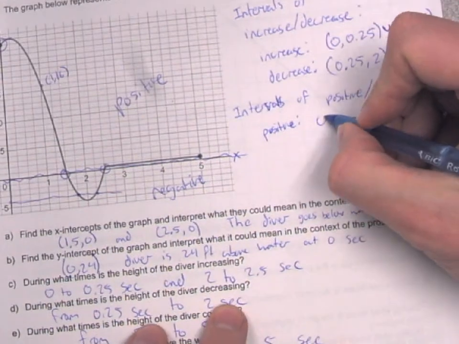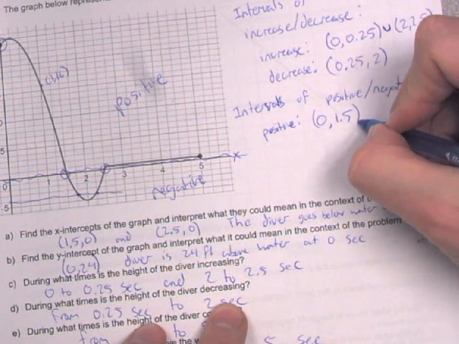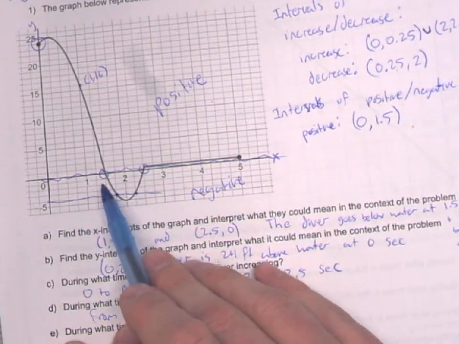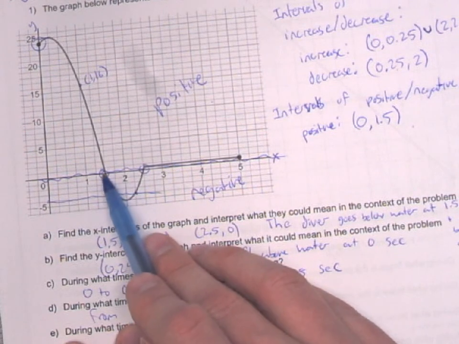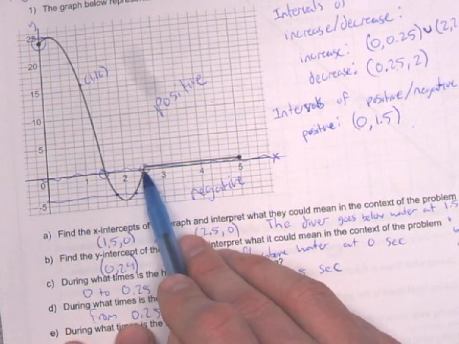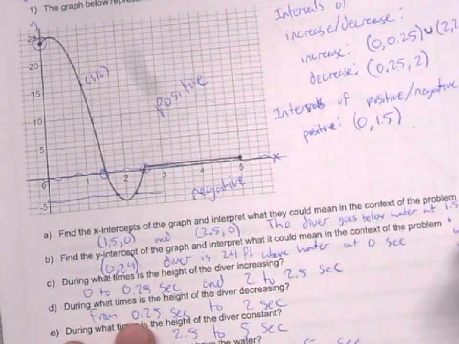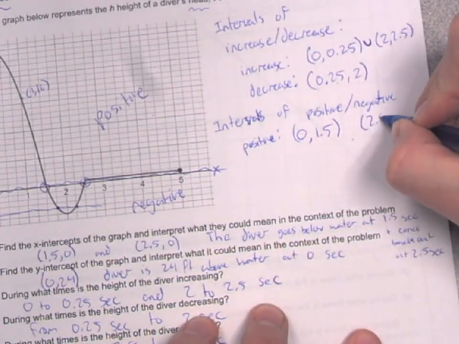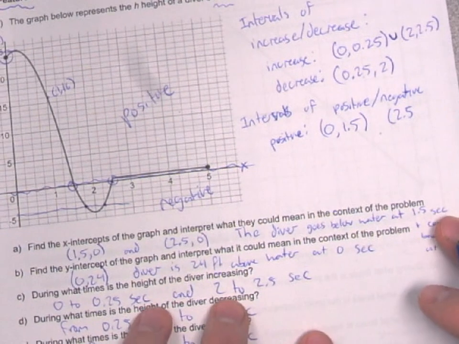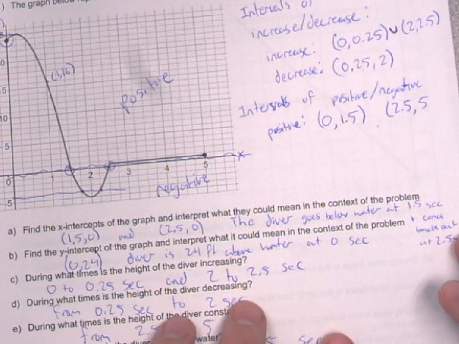So our intervals look like this. 0 to 1.5. Again, we're not going to include either of those because when he touches the water, he's not above or below. Right when he hits the level of the water, he's just at that level. Same thing over here. Right at this point, he's not above or below. So this is where he's above. Now there's another interval because he pops up around 2.5 seconds, and he's above the water until the end of the graph.